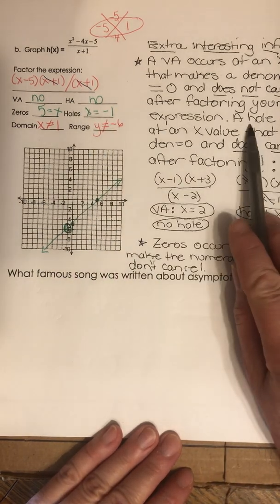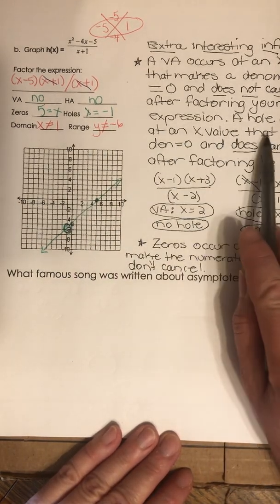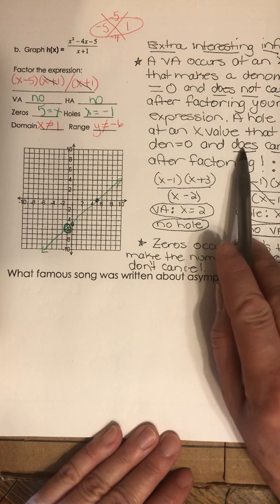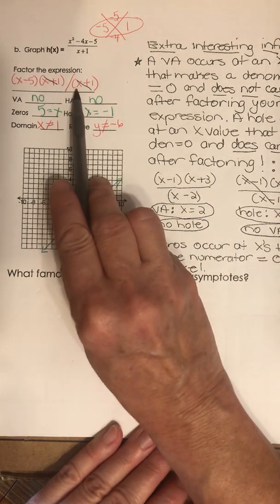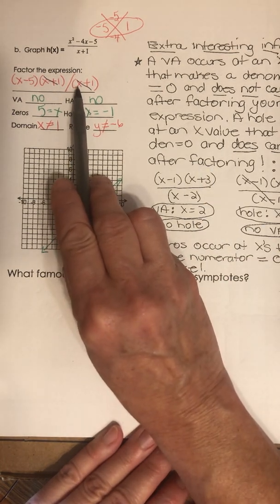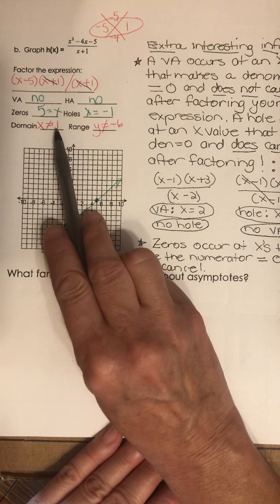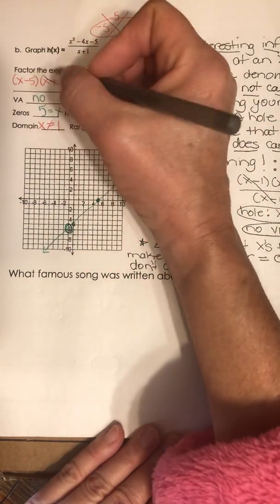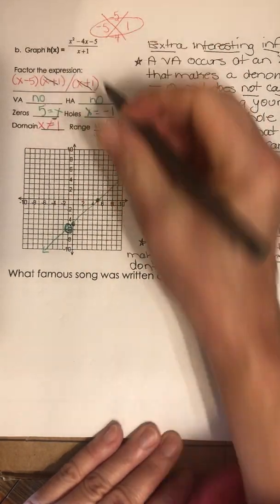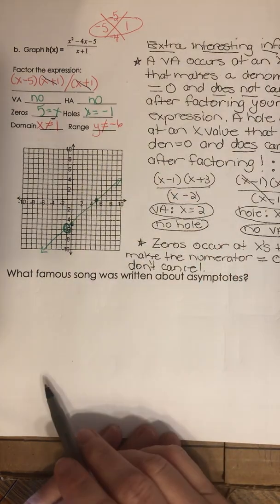A hole occurs at an x value that makes the denominator equal 0 but does cancel. Take a look right here. Negative 1 would make this denominator 0, but it did cancel, and we did find a hole at negative 1.